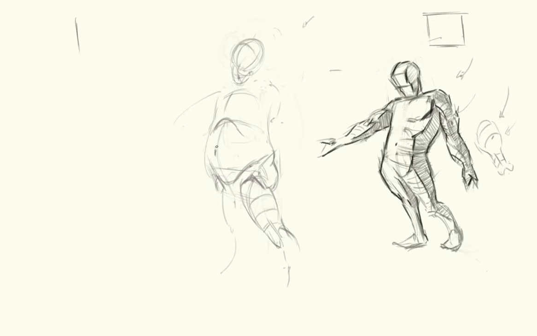Bam, center line, in through the ribs. Here's the other leg, over there, into a square, into off, into the calf. Okay, notice how the knee, I'm squaring the knee.